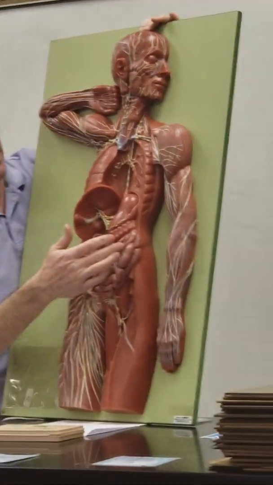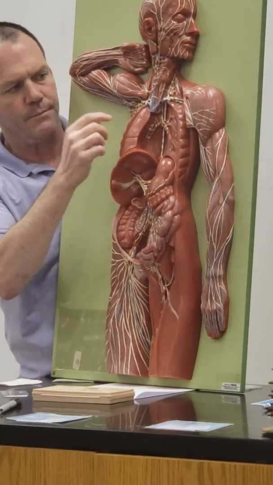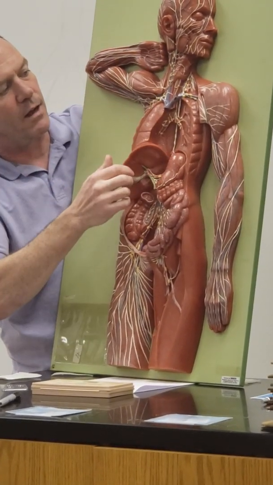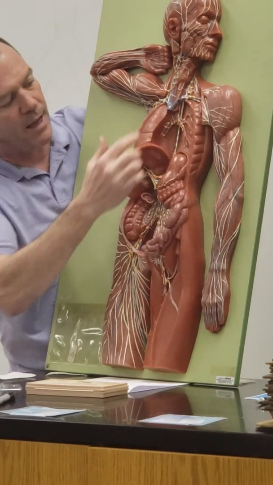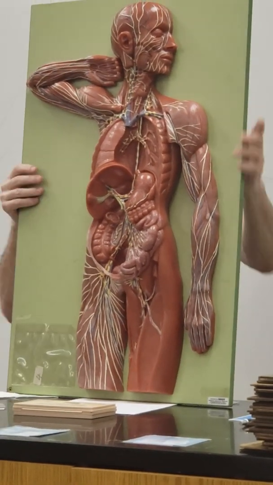Now you can see some blood vessels on here. I can see the right jugular vein, the right and left subclavian, and the superior vena cava. That guy exists. He'll probably be on the test.